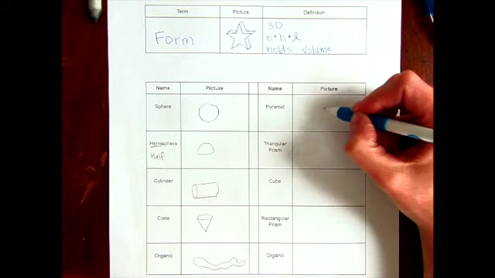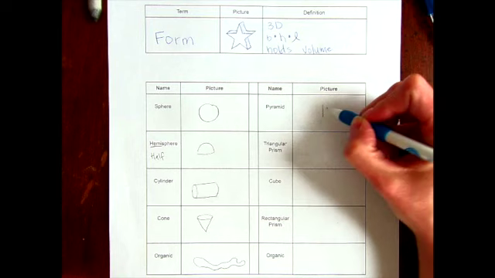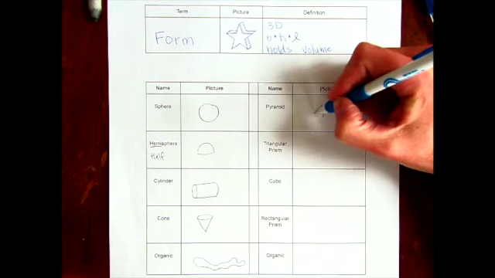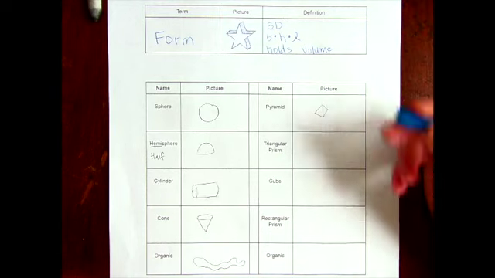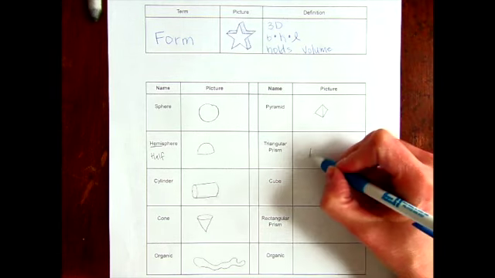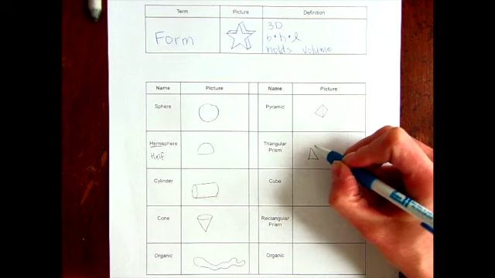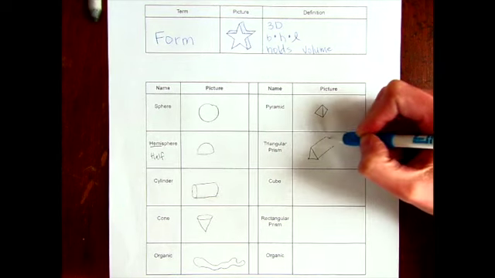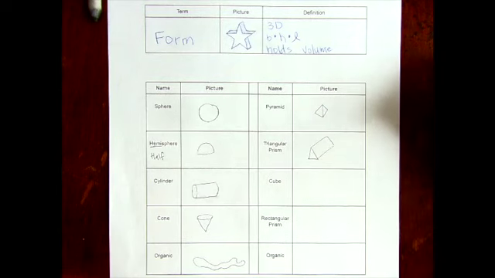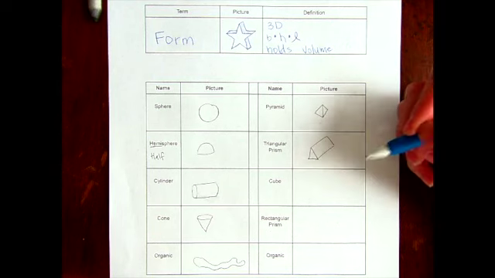A pyramid. For a pyramid, I like to start with a straight line, slant down, and then make one side of a triangle, and then make the other side. A triangular prism is going to start with the face of the triangle, and then it's going to go up and back, and this same angle that this was is going to be what this is. Kind of looks like an old-fashioned tent. So that's a triangular prism.